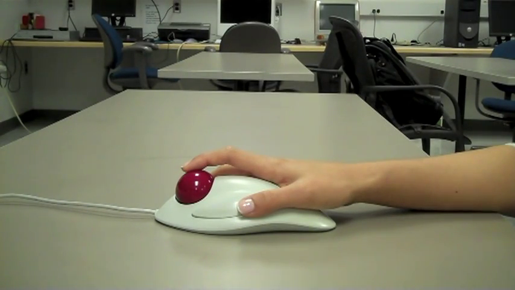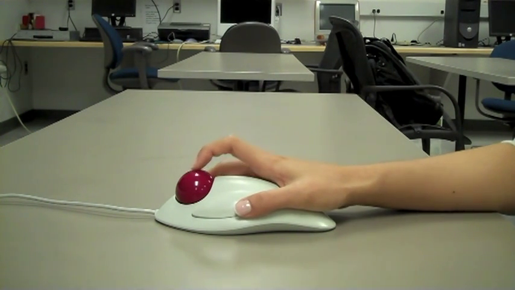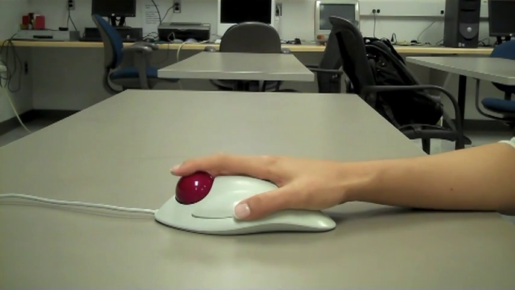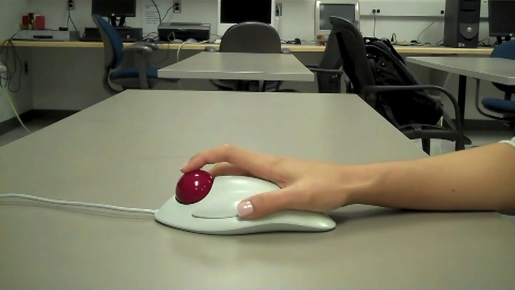Now let's have her navigate the trackball with her index finger. Notice the movements are the same as the thumb trackball mouse.